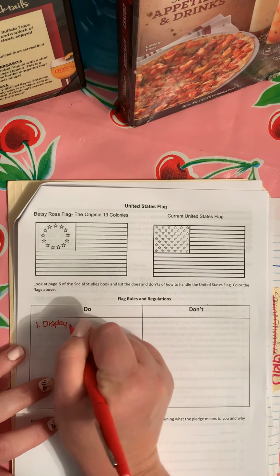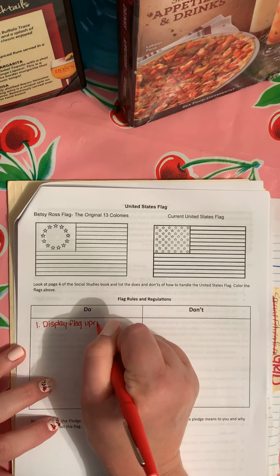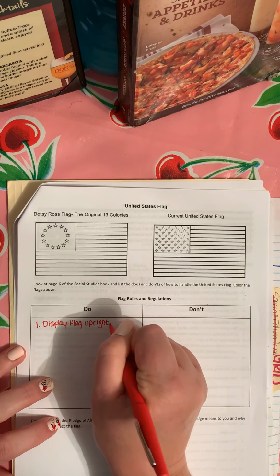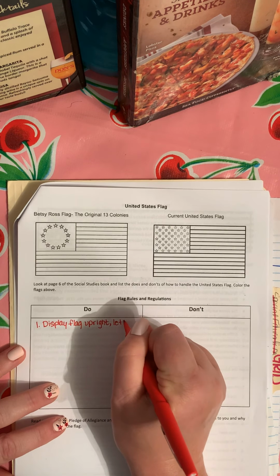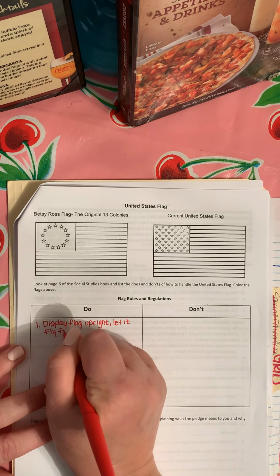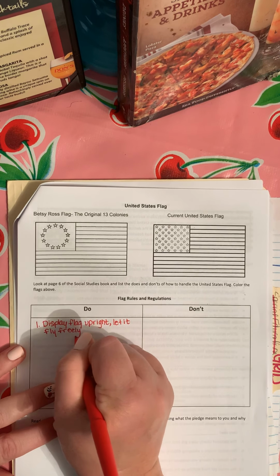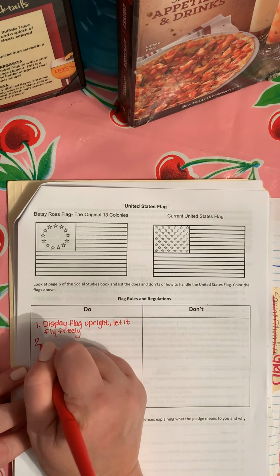Display flag upright. And then let it fly freely. Okay, 2.